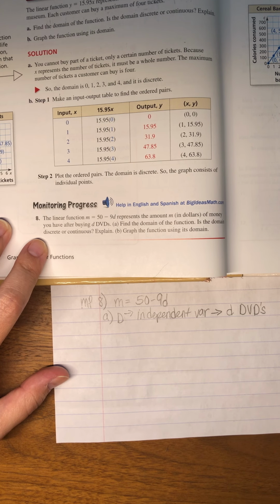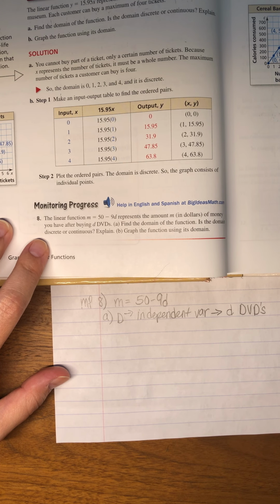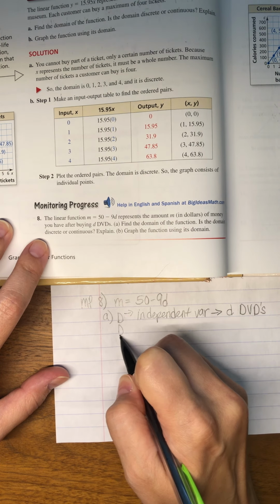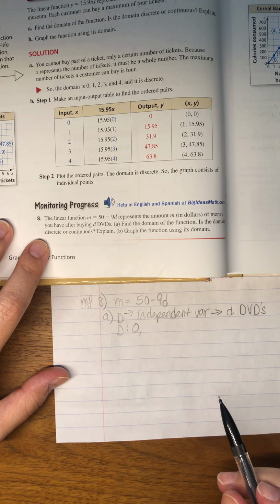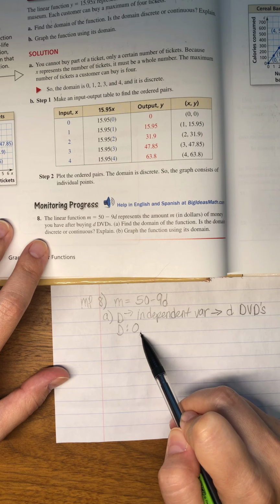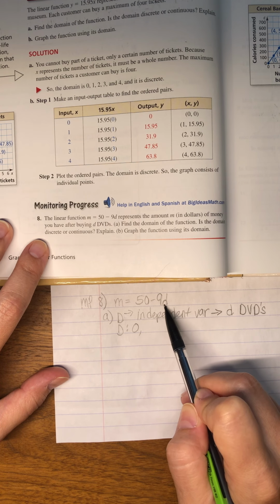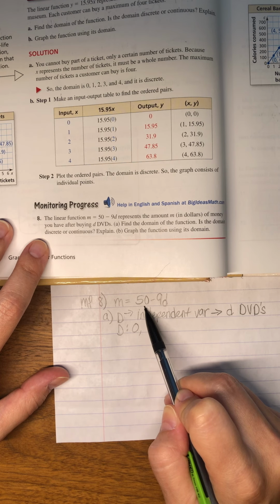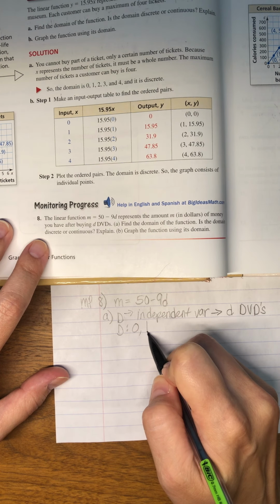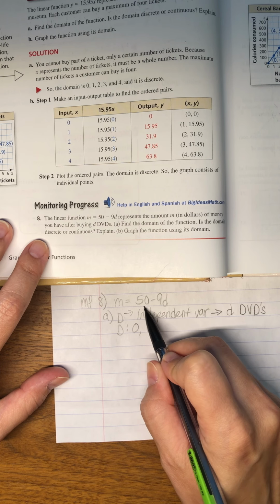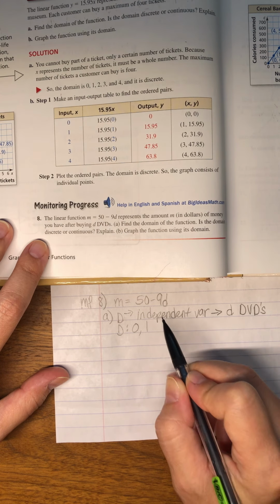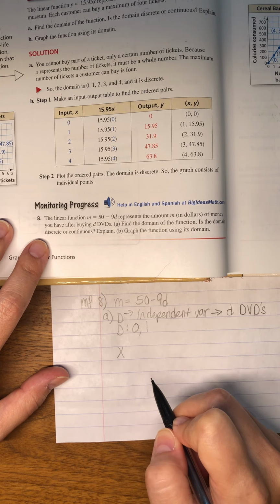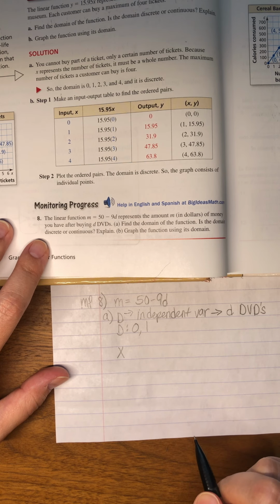Okay, let's think about how we're going to state our domain. Well, how many DVDs can we buy? Well, we can start with 0 DVDs. Let's keep thinking about how many can we buy. So if I have 0, I would plug 0 in, and that means that I would have $50 remaining. If I plug in 1, then that would mean 50 minus 9 would give me $41 remaining. So maybe it might be easier to make a table here. It might help us kind of figure out what we have going on.